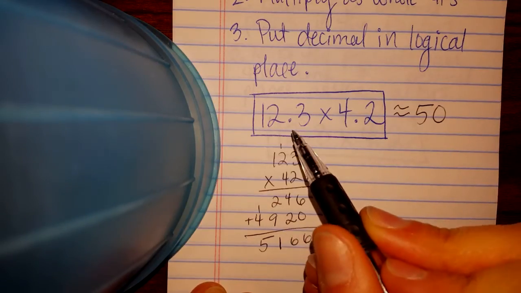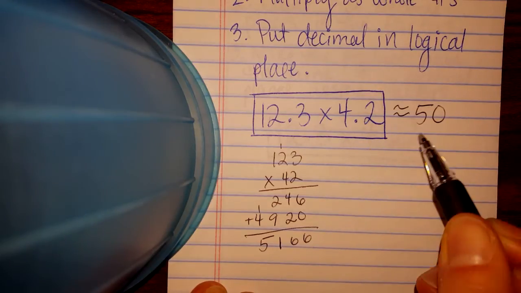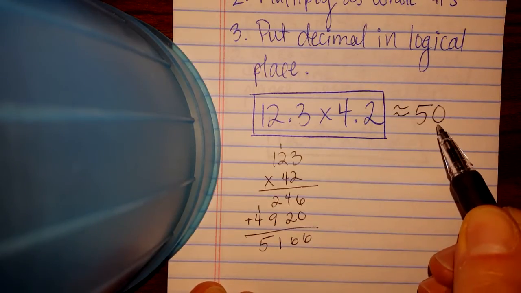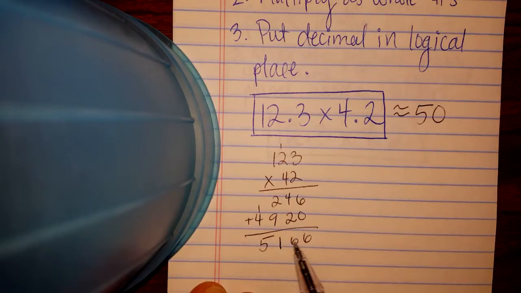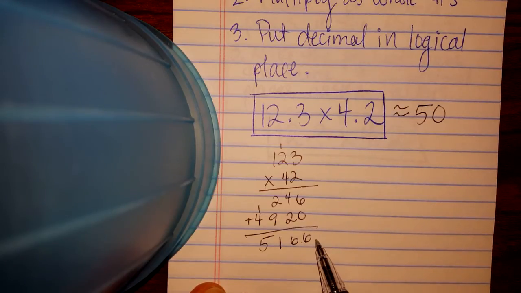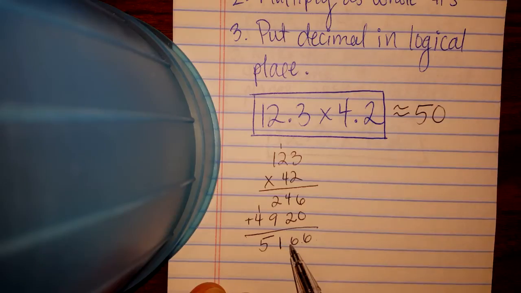Now, I need a decimal because I'm not actually multiplying 123 times 42. I'm multiplying 12.3 times 4.2. I estimated this to be around 50. So where would I have to put the decimal to make this number close to 50? Well, if I put it here, it would be close to 500. If I put it here, it would be close to 5,000. Those don't work. If I put it here, it would be 51.66. That's pretty close to 50.